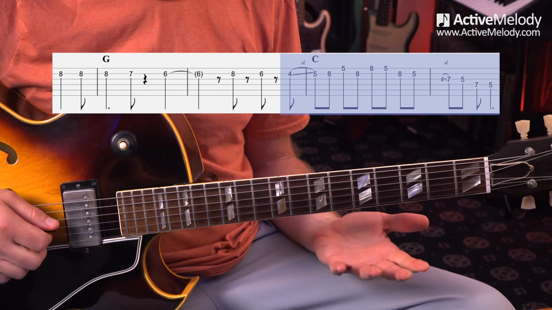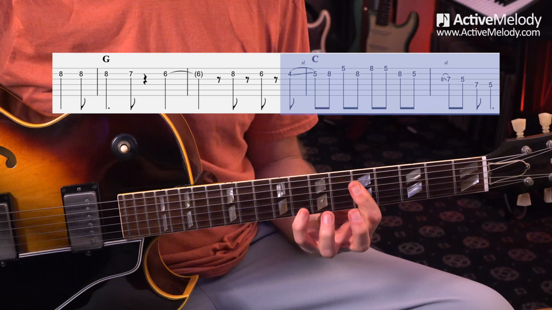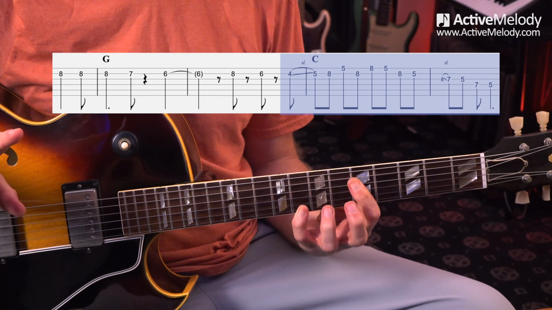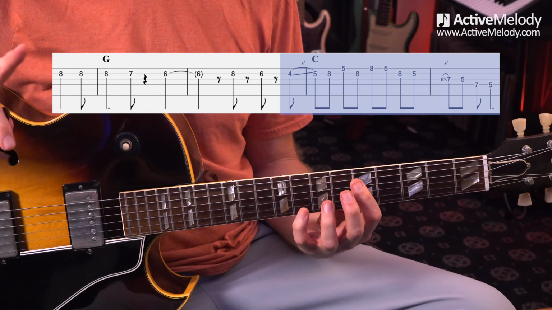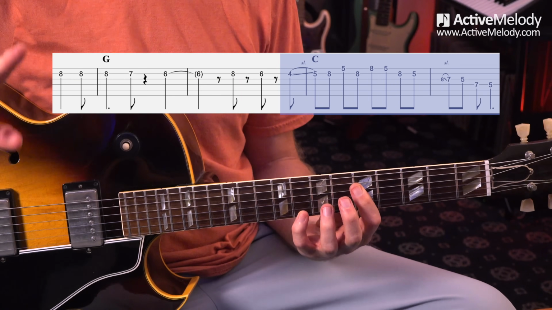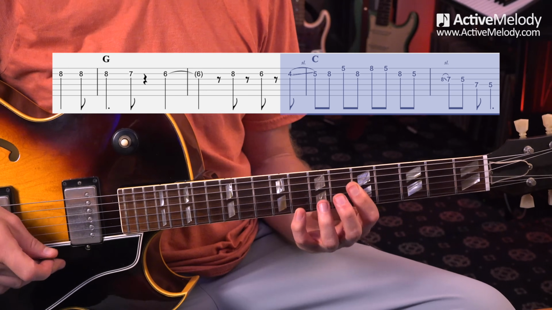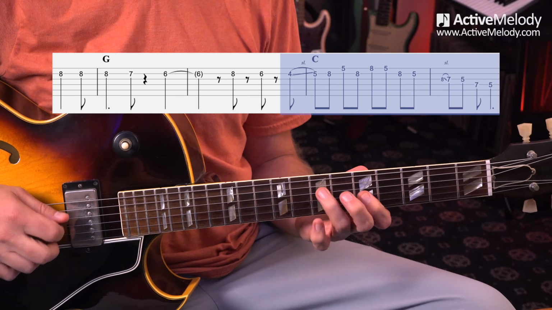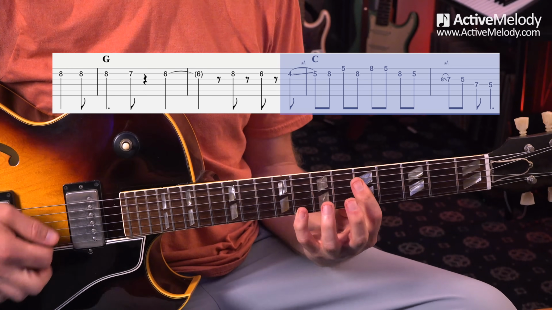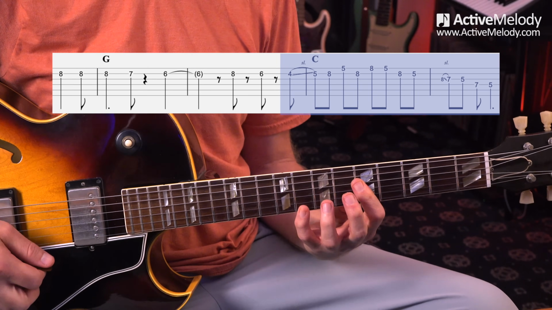Now what is all of that? Remember, it's a C chord using the G shape, right? So here's a big light bulb. Your major pentatonic scale, pattern 1, is right there. There's your G shape. Oh, you're seeing it now, right?